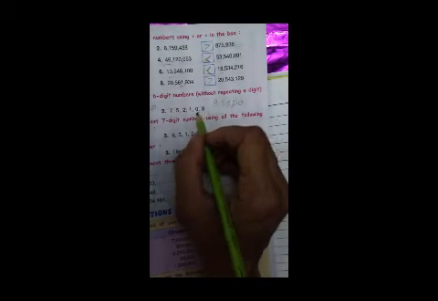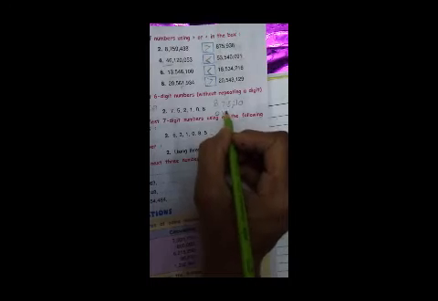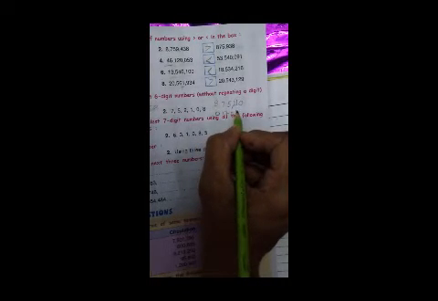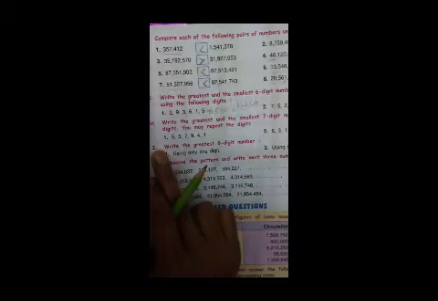Let's move to write the number in smallest order. So write this number in reverse order: 0, 1, 2, comma 5, 7, 8. So this is your smallest number here. Let's move toward our H portion. Write the greatest and smallest 7 digits number.